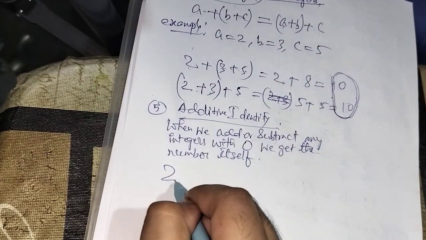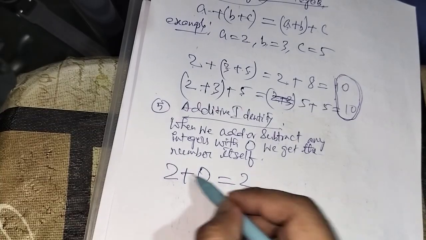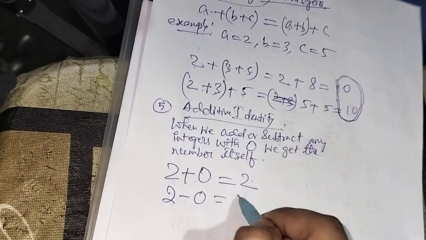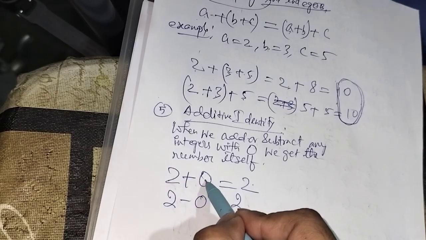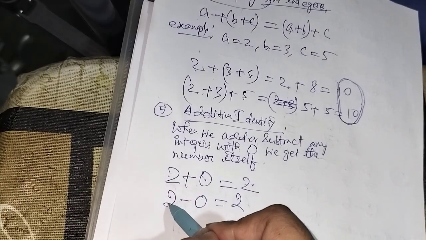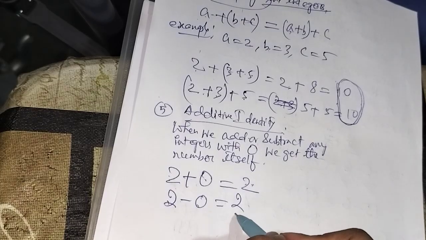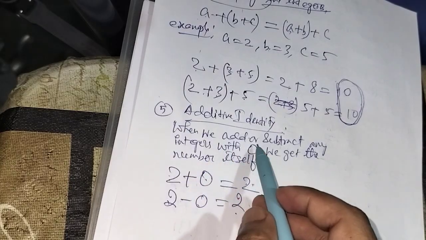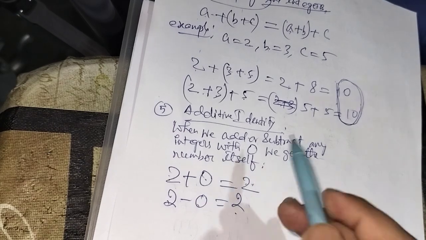Say for example, 2 plus 0. What do you get? 2 plus 0 is 2, the same number I'm getting. Now 2 minus 0, what do you get? 2. So when I add 0 to an integer, I get the same result, 2, the number itself. And when I subtract 0 from 2, I get the same result, 2. So when we add or subtract any integers with 0, we get the number itself.